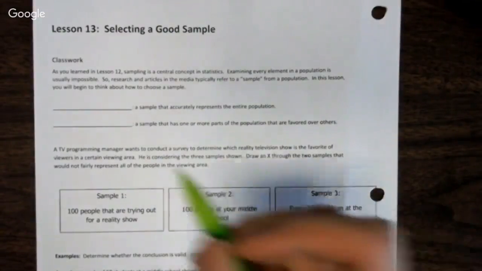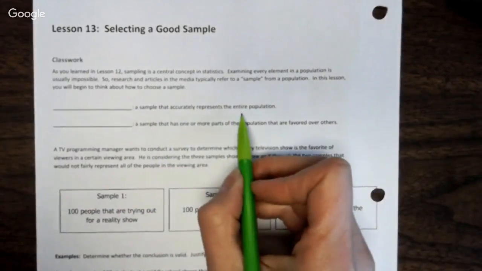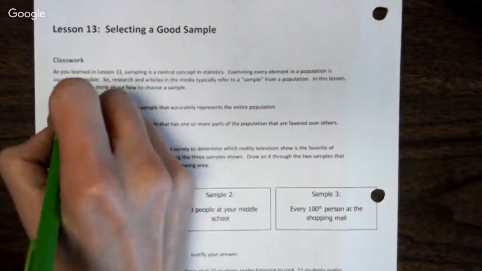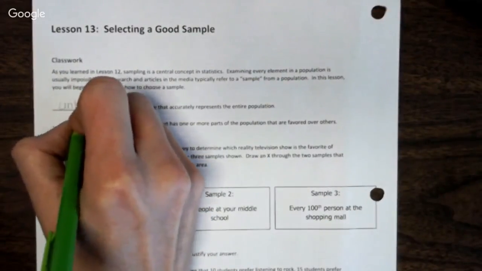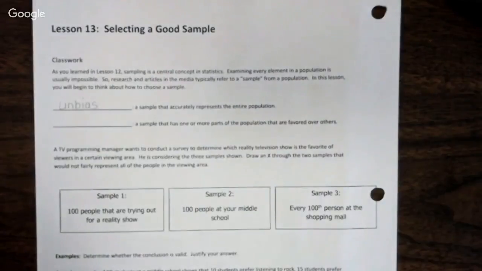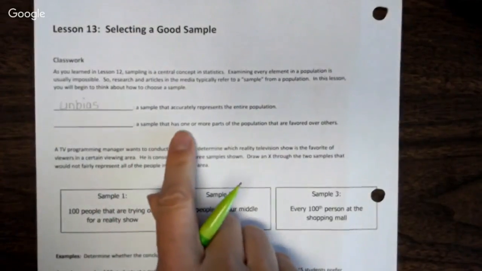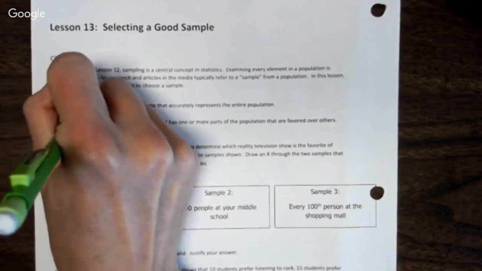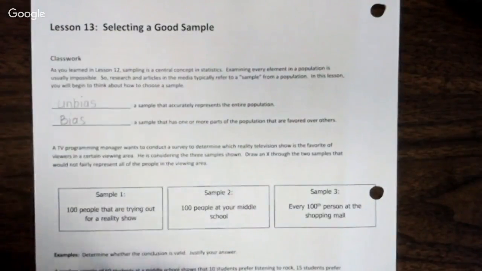If you select a sample that accurately represents the entire population, we say that this is unbiased. If a sample has one or more parts of the population that are favored, we call this a biased sample. So when you're talking about things, you want to be unbiased. You want to accurately represent the entire thing. You don't want to lead our results in one direction or the other.